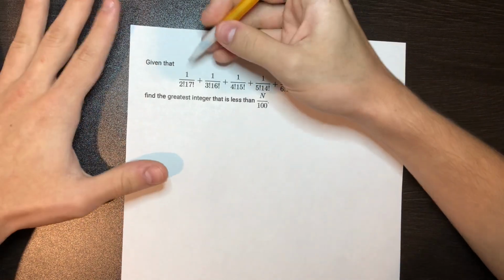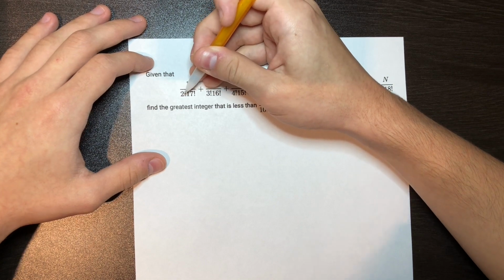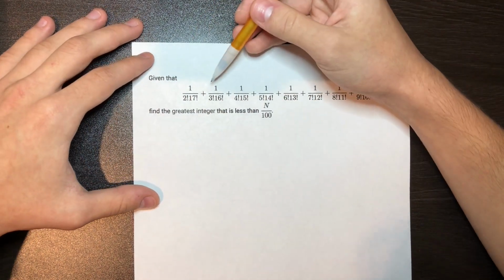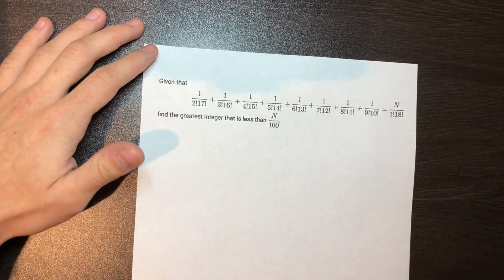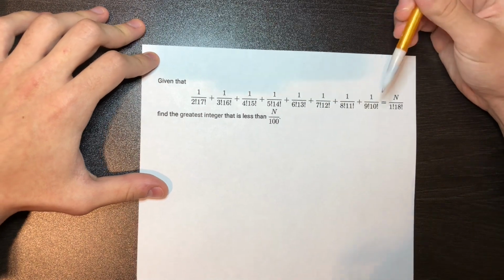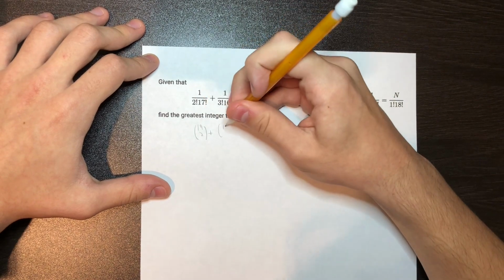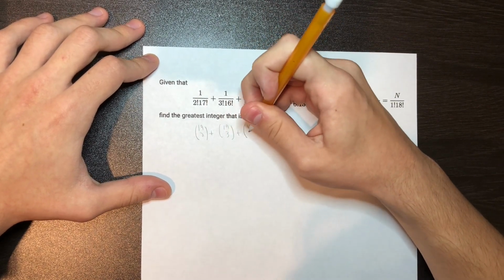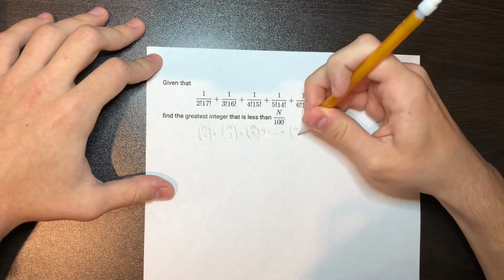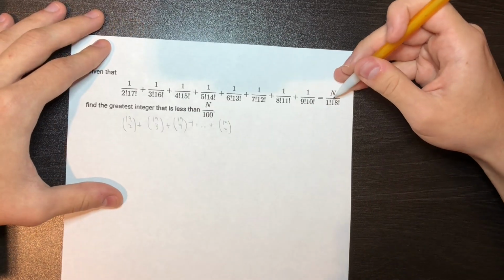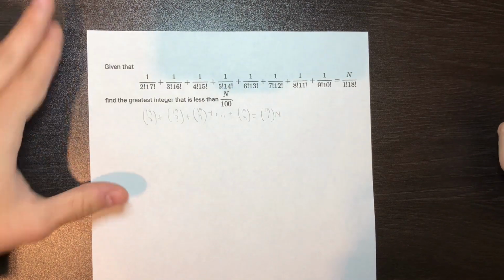If we had, for example, 19 combination 2, this would be 19 factorial over 2 factorial times 17 factorial. And if we had a 19 factorial in the numerator of all of these, they would simplify nicely into combinations. So let's see what happens if we multiply this whole equation by 19 factorial. We would get 19 combination 2 plus 19 combination 3 plus 19 combination 4 plus so on, up until 19 combination 9. Then over here, we would get 19 combination 1 times n.